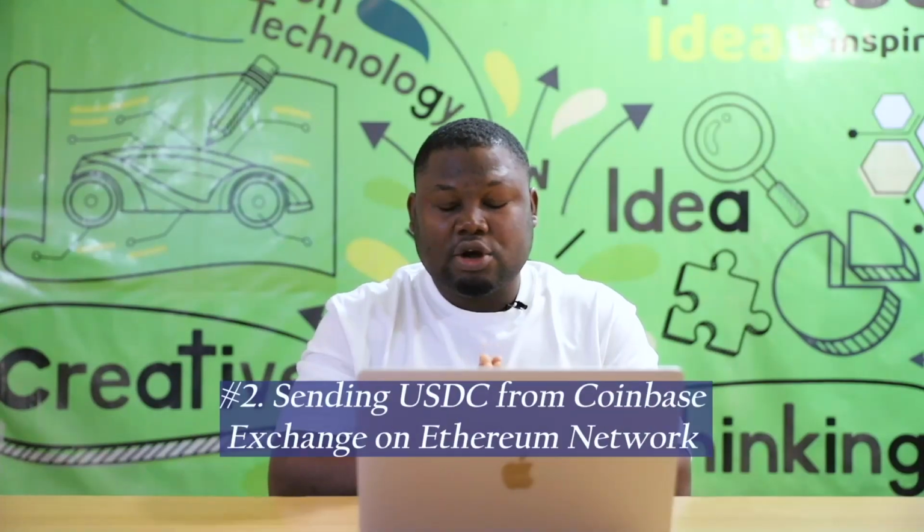To proceed with step 2, you need to send USDC on Ethereum Network to your Coinbase wallet, right? And then remember to send ETH also on Ethereum Network for gas fees. So send USDC from your Coinbase Exchange to your newly created wallet on the Coinbase Wallet extension on your browser on Ethereum Network. I repeat, send USDC on Ethereum Network to your newly created wallet. Also send some ETH for gas fees, right?